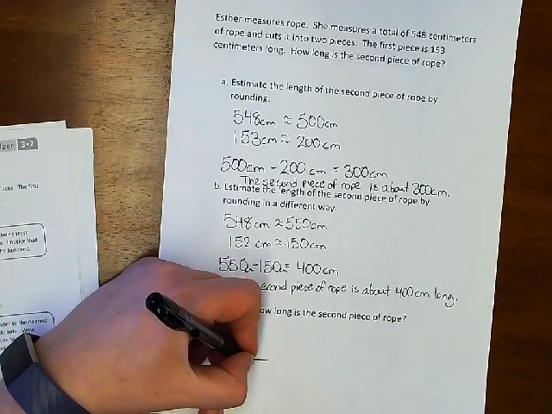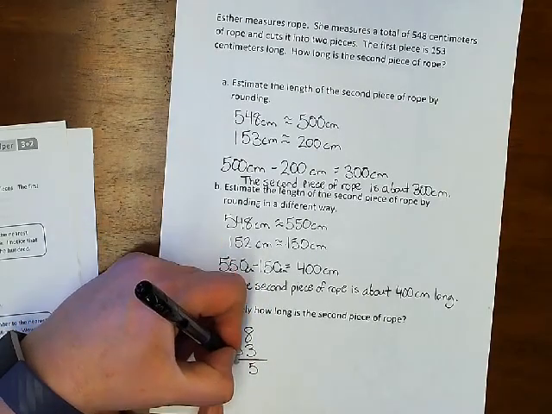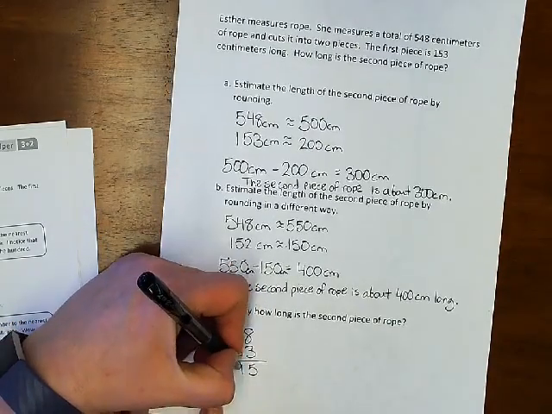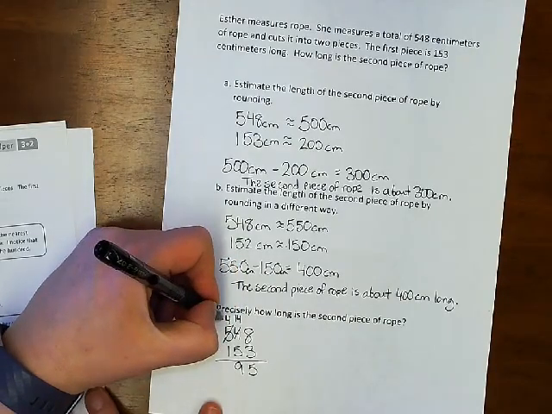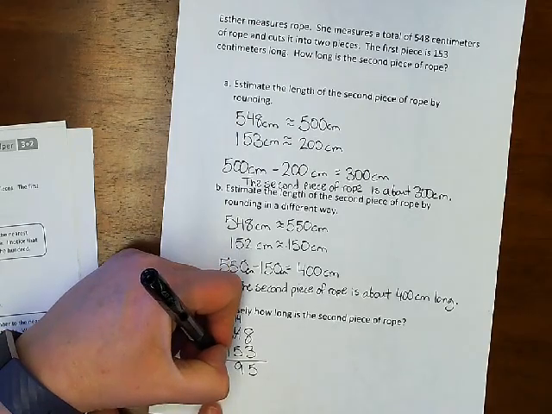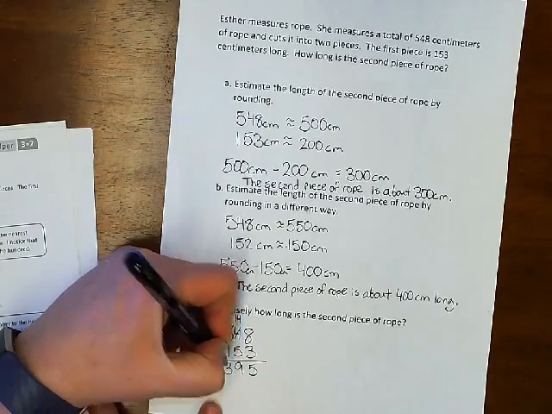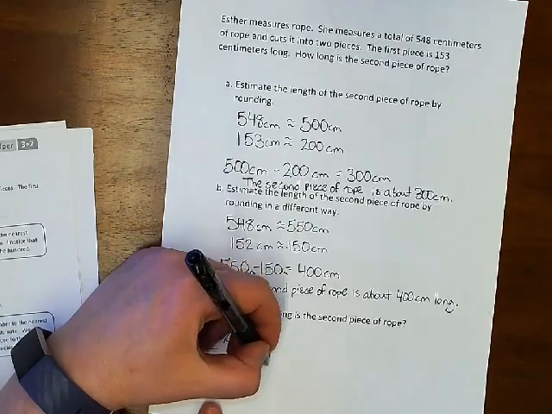So 8 minus 3 is going to be 5. 14 minus 5 is going to be 9. And 4 minus 1 is going to be 3. So my answer, oops, let's put our unit of measure there.